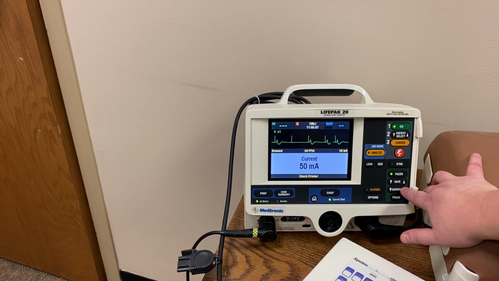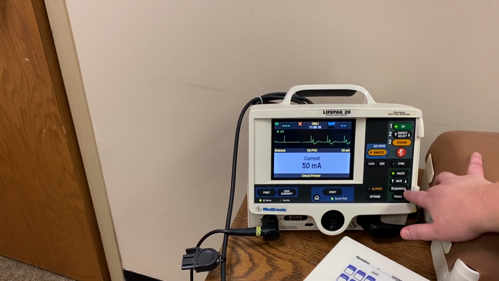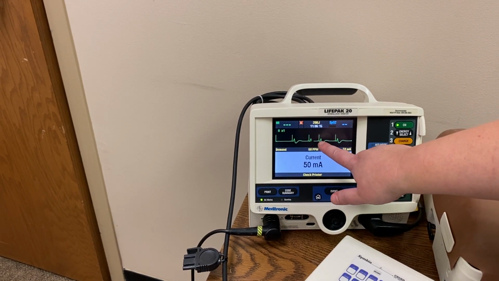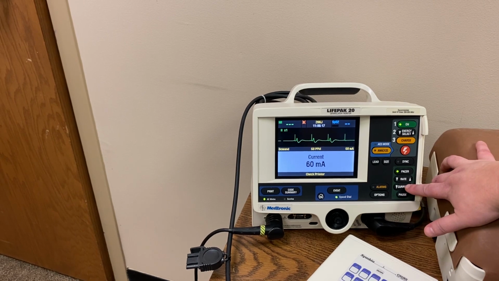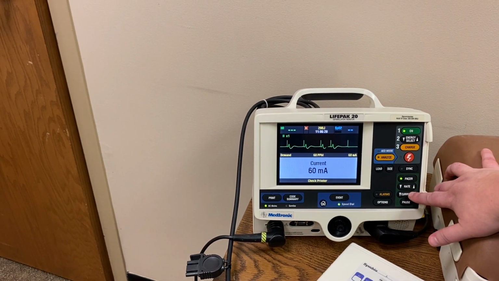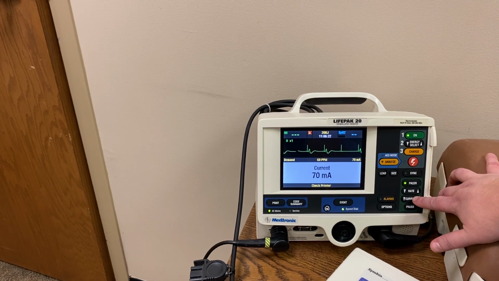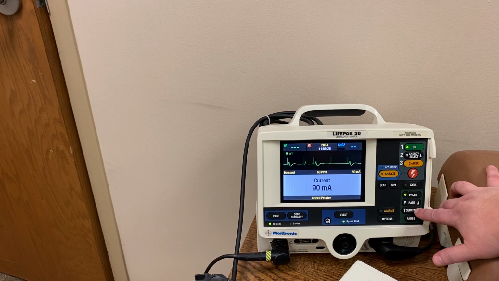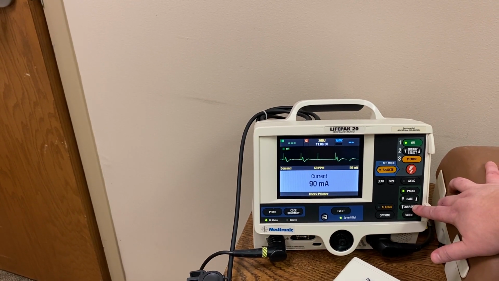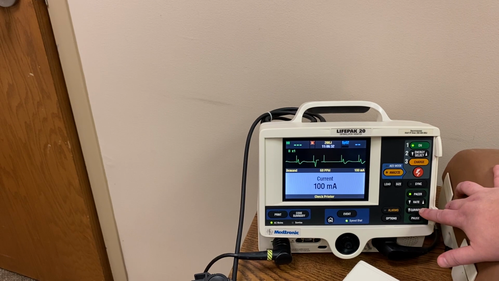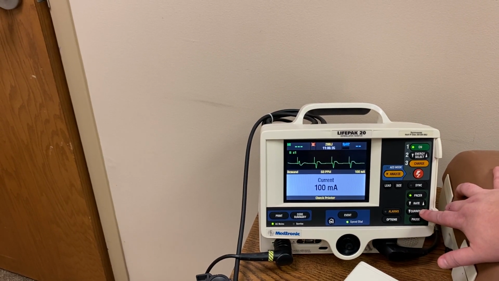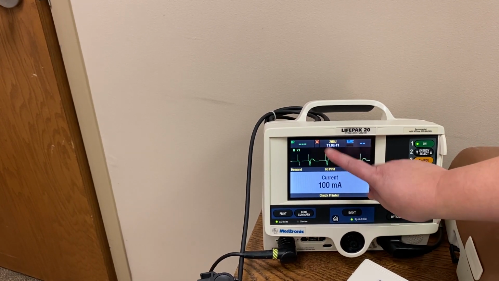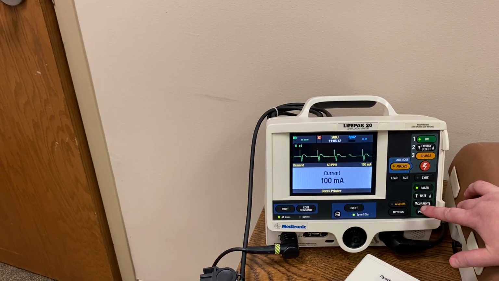So a capture is going to be a pacer spike with a wide QRS. As you can see here, I can see pacer spikes, but this is not capturing. Okay, so I'm going to keep going up on my current till I get a pacer spike with a wide QRS. So as you can see here, it changed. So I have a pacer spike, wide QRS, pacer spike, wide QRS. This means that we have started capturing our patient.